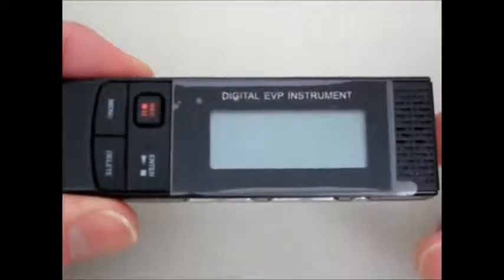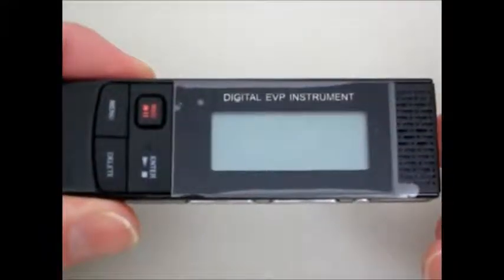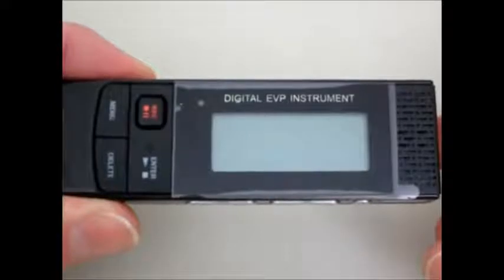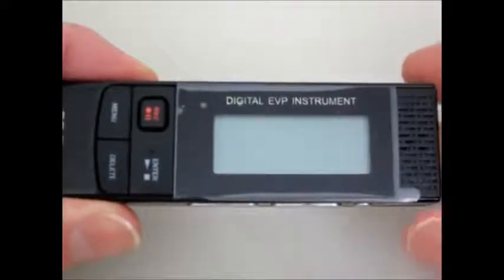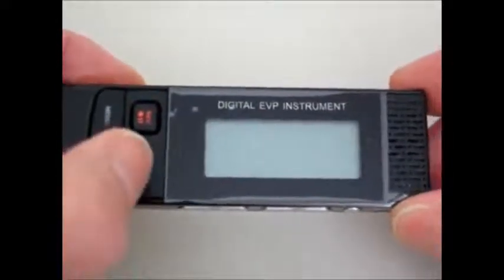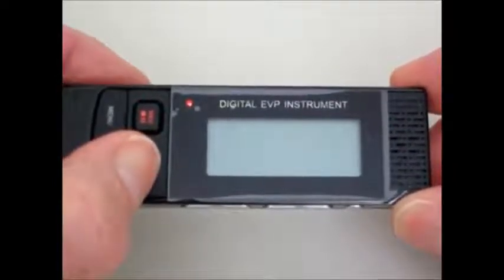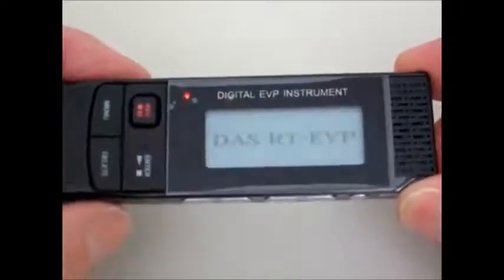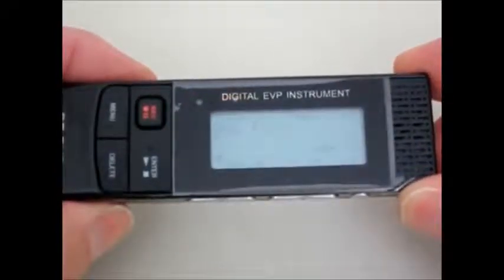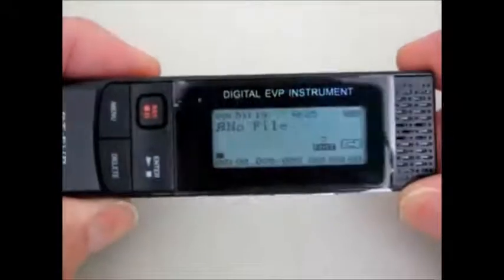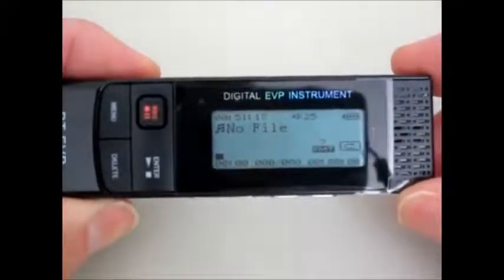This video will show you how to use the counter interface or the numerical interface on the 2011 RT EVP device. First thing you need to do is to boot up the device. Hold the enter button for 4 to 5 seconds. It'll boot up. Defaults to the main file section.